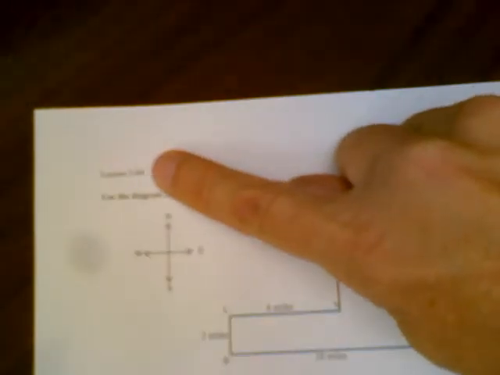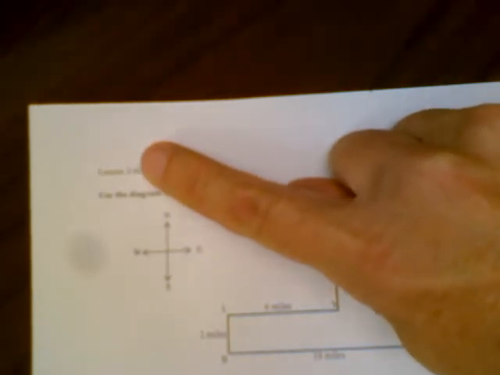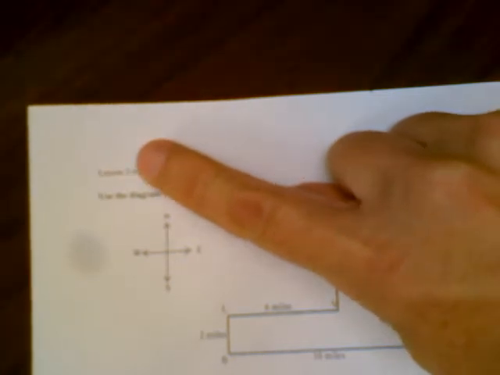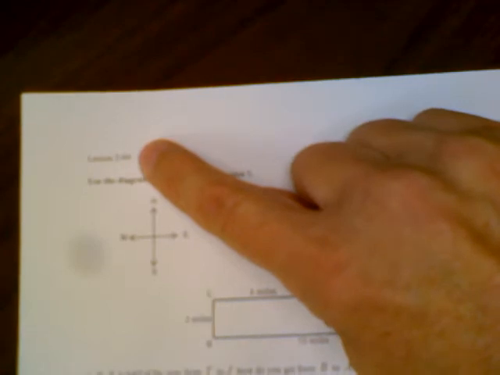I have in front of me here the handout that says Lesson 2-04 in front of it. You should not watch any more of this video until you have either gone on my webpage or gone to the email you received from me today and printed out this document in addition to the homework. This is the single page that says Lesson 2-04 on it. Pause this video right now and go print it out if you don't have it with you.